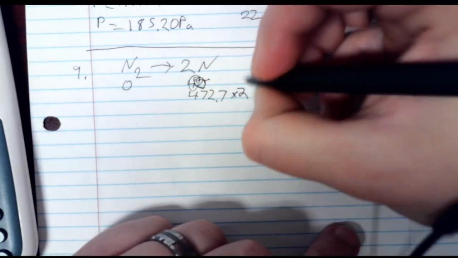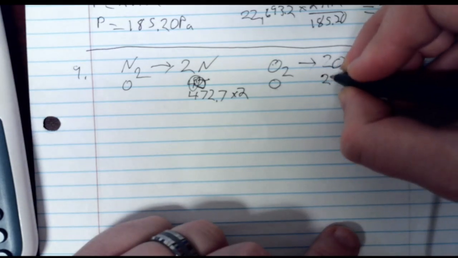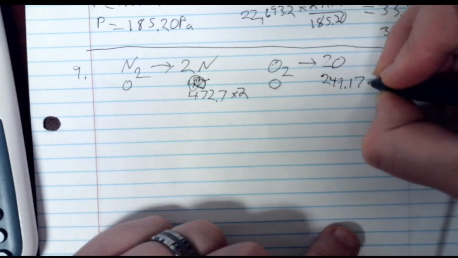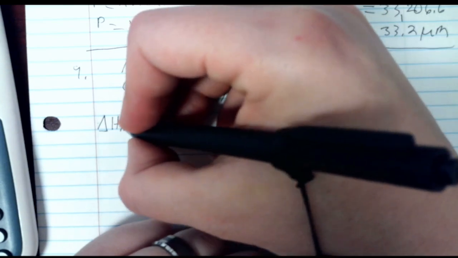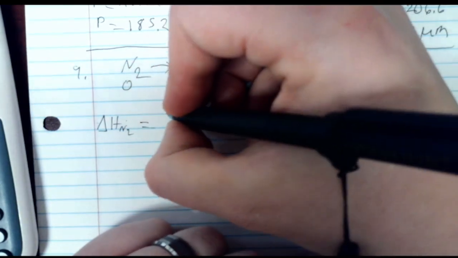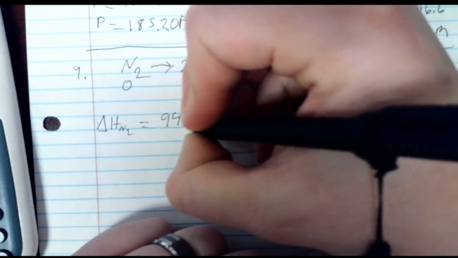So we double that. The enthalpy associated with oxygen is 249.17, and there's 2 of those. So with that in mind, the enthalpy of the nitrogen reaction would be 945.4 kilojoules per mole.